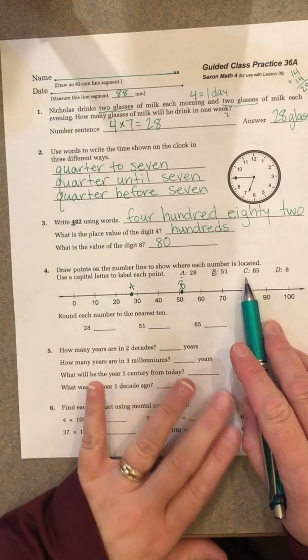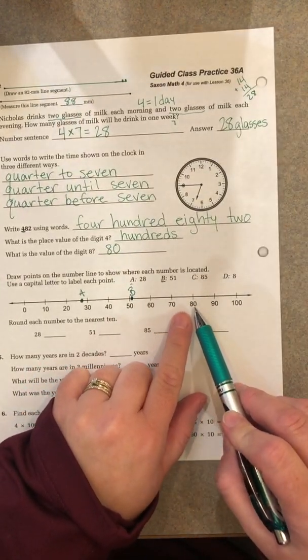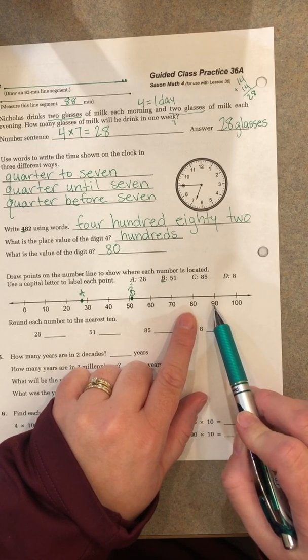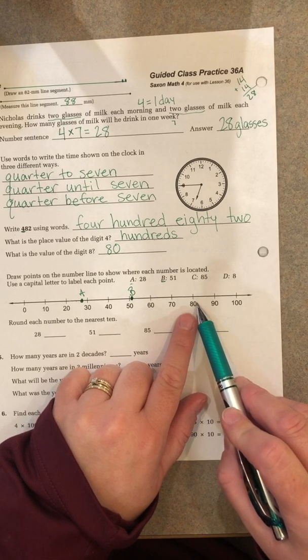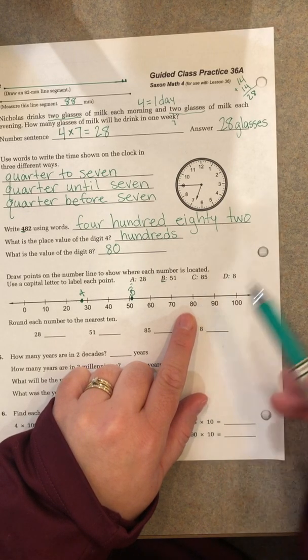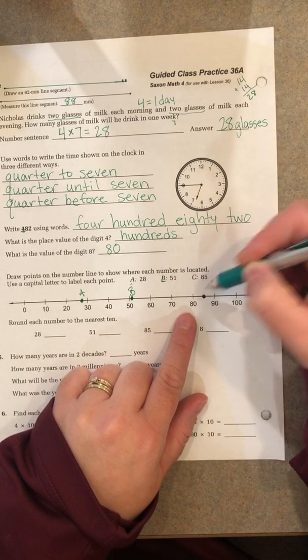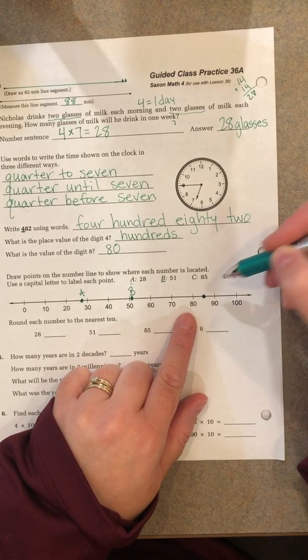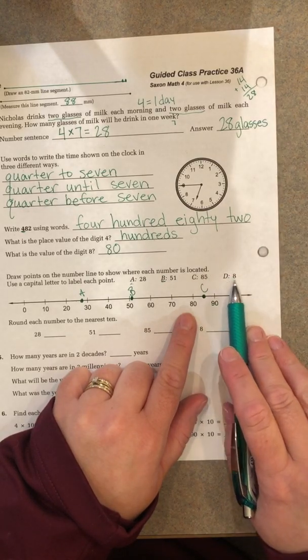Point C, 85. Now, 70, 80, 90. So between 80 and 90, that's where I say all my 80 numbers, right? Like 81, 82, 83, 84, 85. And 85 is exactly halfway between 80 and 90. Label it C. Last one, D.